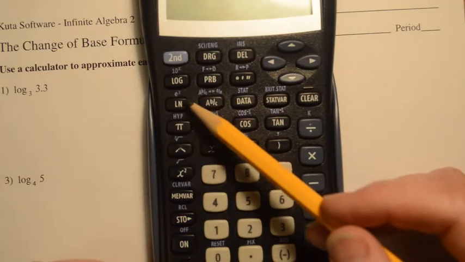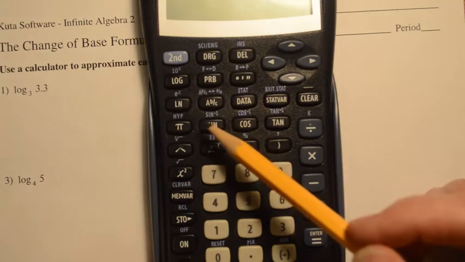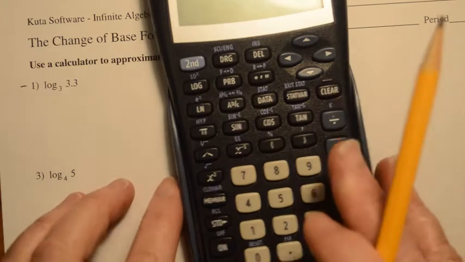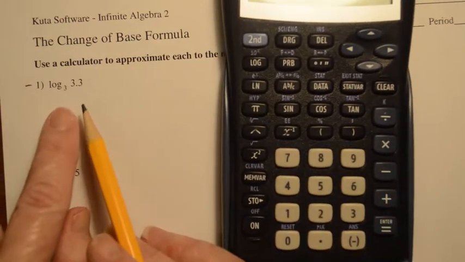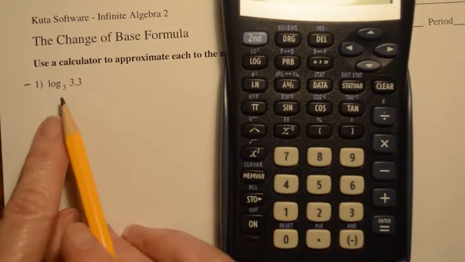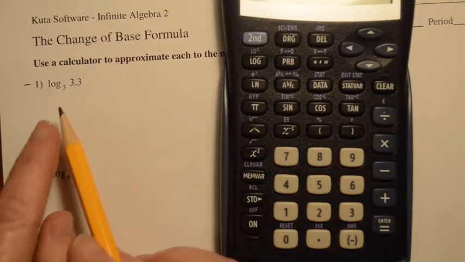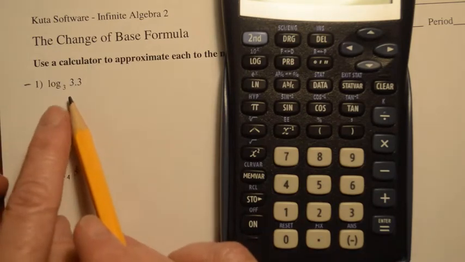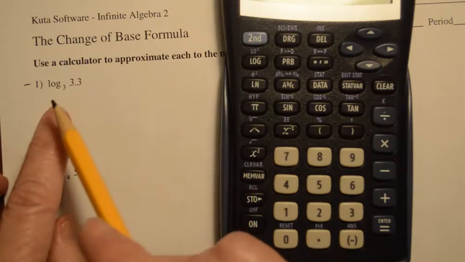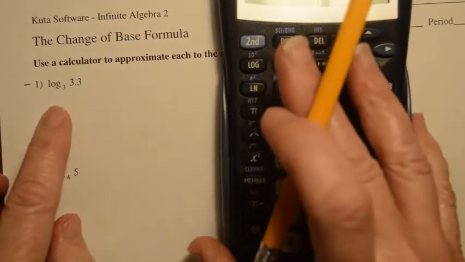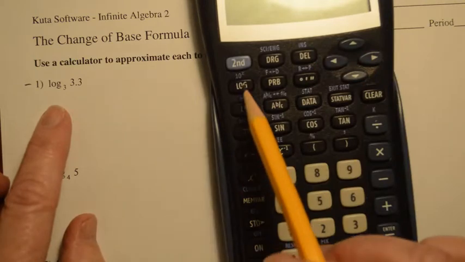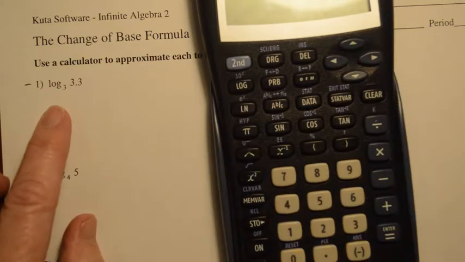And so if you want to use your calculator to find logs, these are the only two buttons that you can use, which is unfortunate when we get to problems like number 1 on this sheet, because this asks us to find log base 3 of 3.3. So if you thought, hey, let me do my homework and I'm just going to use my calculator to do that, at this moment you don't know how to do that, because this is not going to help you and this is not going to help you.